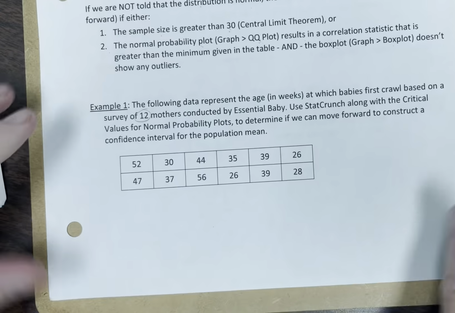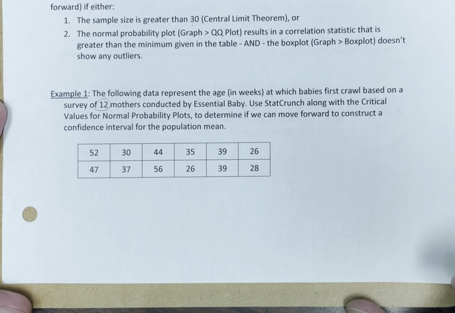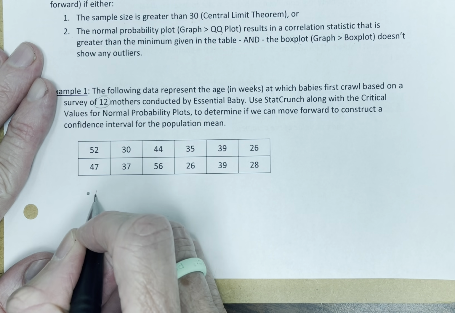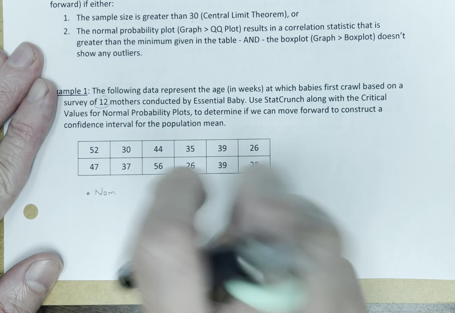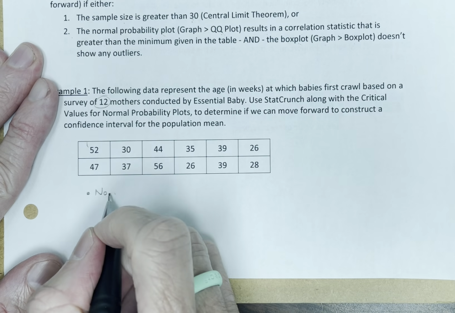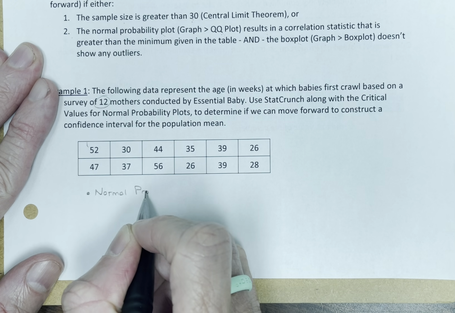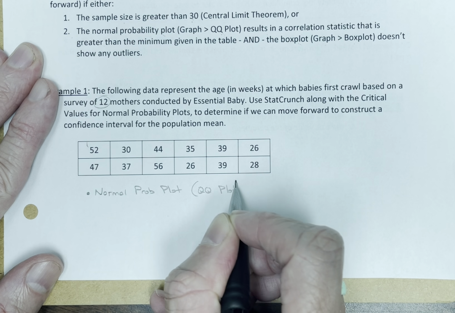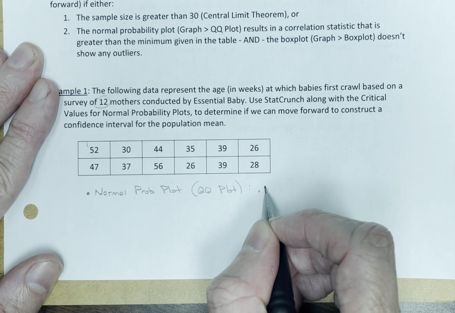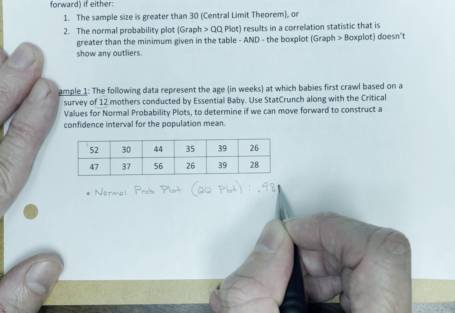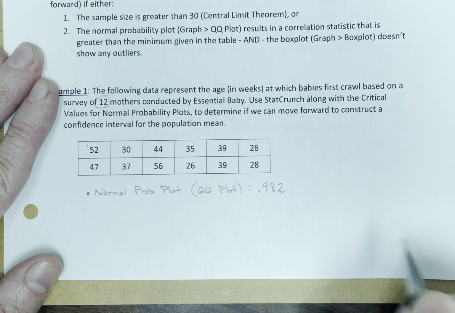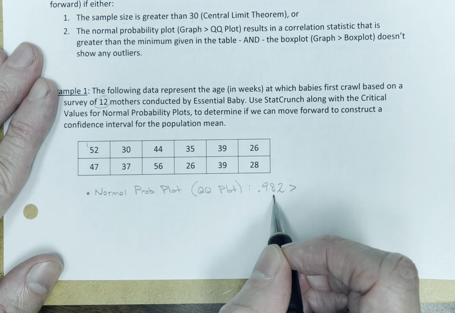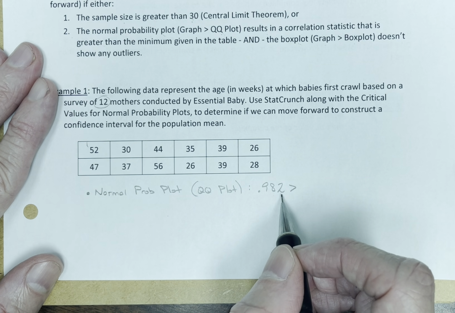Let's make a note of what we just found out. So, from our normal probability plot, which in StatCrunch is our QQ plot, right? We got a 0.982, which was our correlation coefficient.